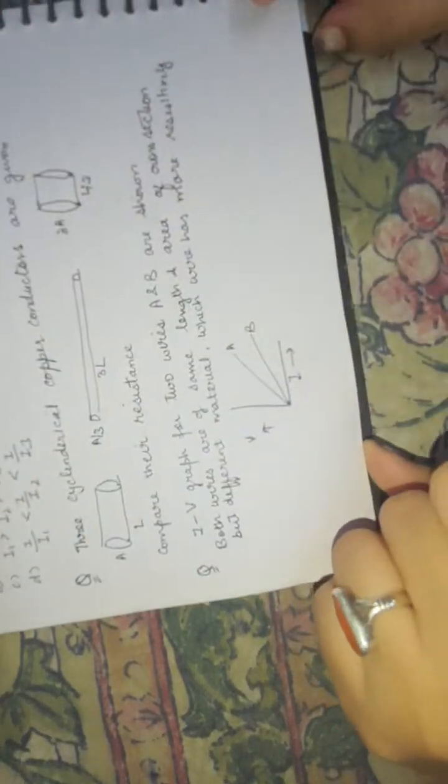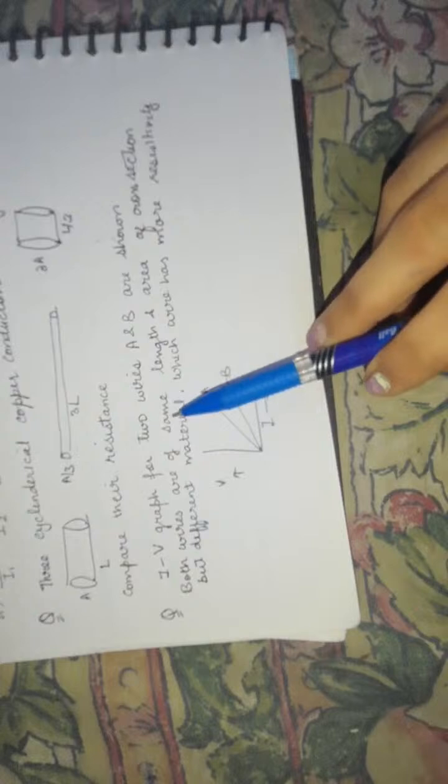And the last question for today is, I versus V graph is given for the two wires as shown, and both the wires are of same length, area of cross section but different material. This is an important line. Which wire has more resistivity? So resistivity means they are asking us the value of rho.